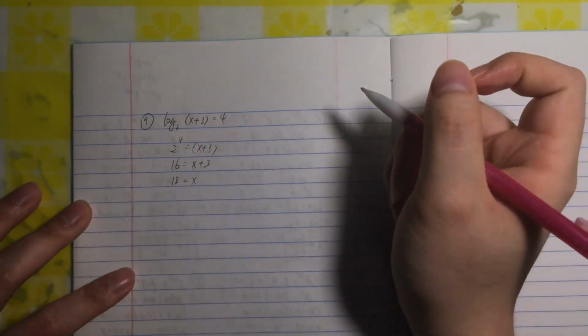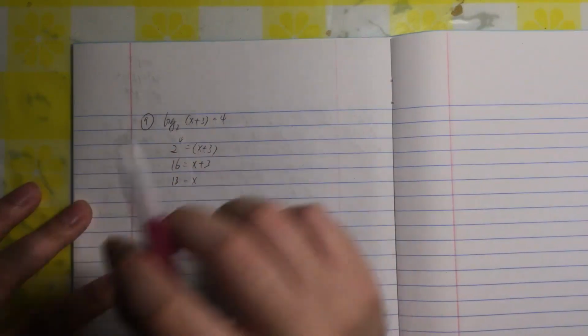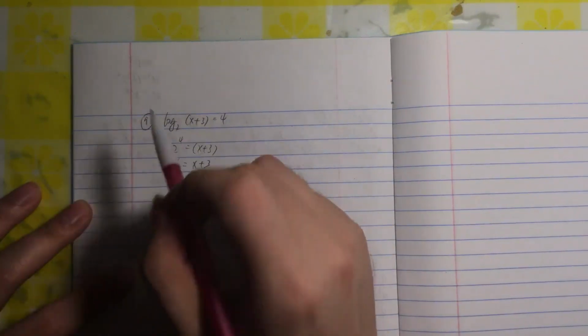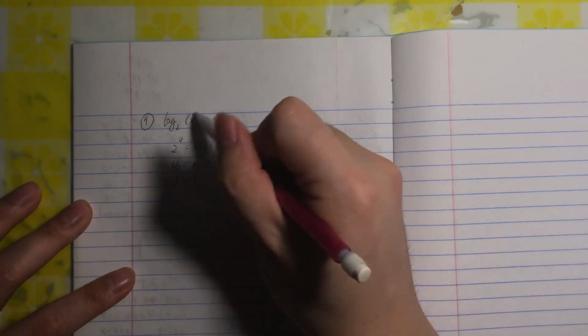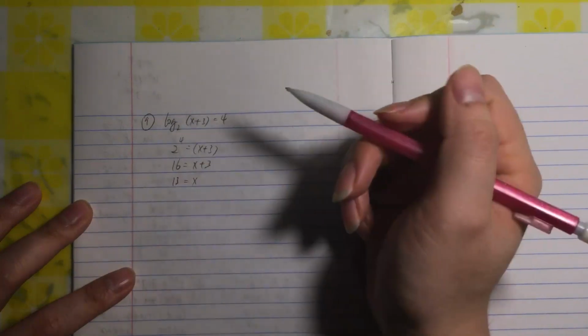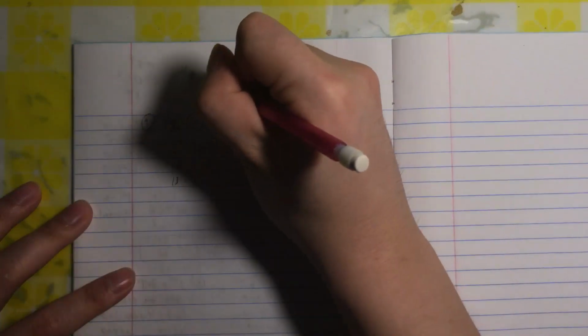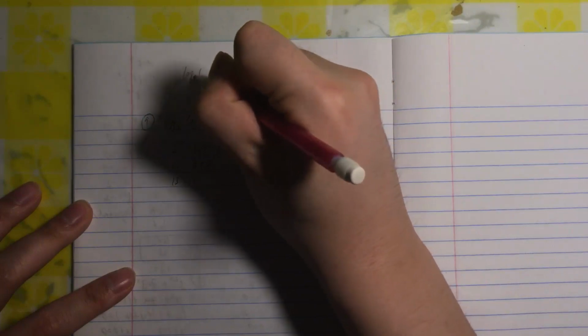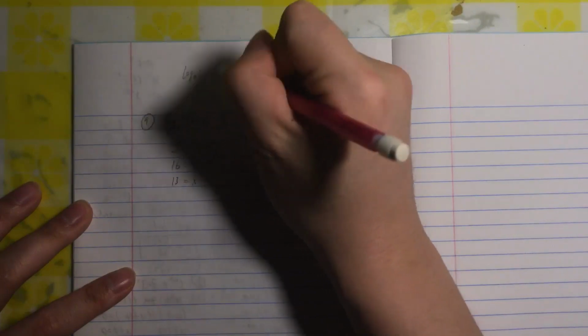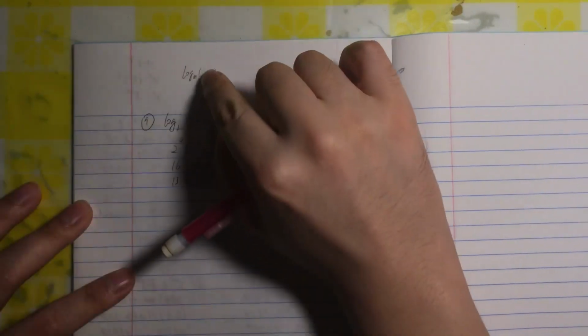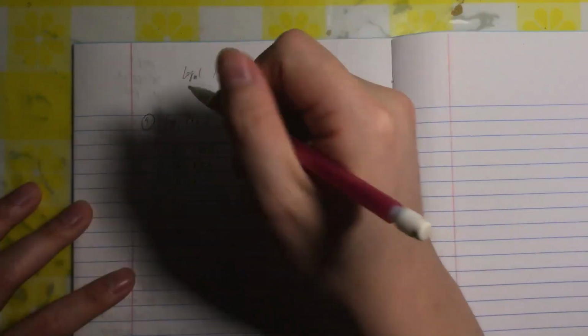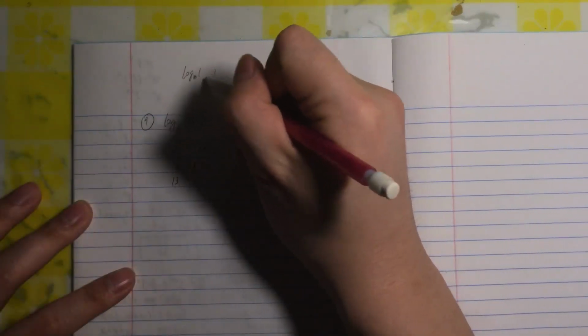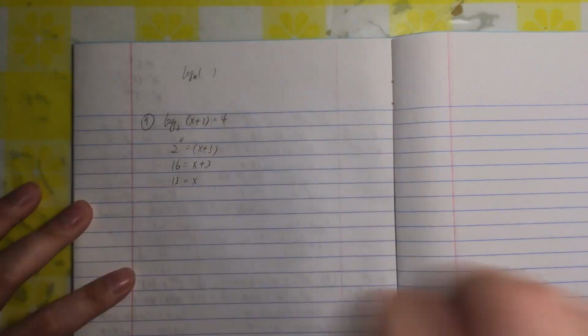Now, if the equation contains log, we must check the answer. Make sure the number in the parentheses is positive. For log of what's in the parentheses, this number must always be positive. If this number is negative, that's undefined.